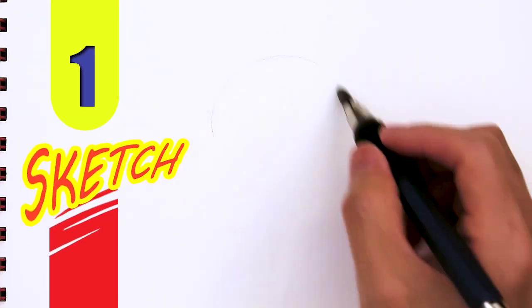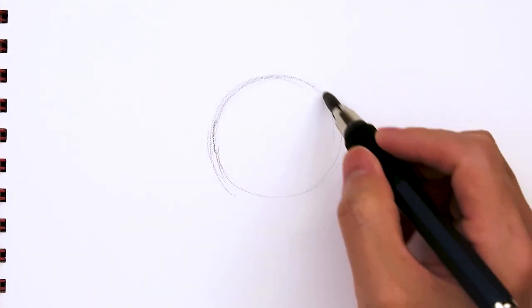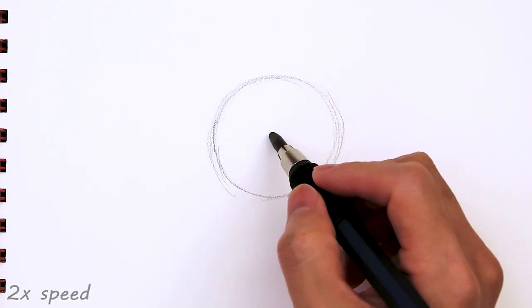So here's my full pencil sketch shown in 2x speed, and then right after this I'll show you guys how to draw this line by line with a Sharpie.